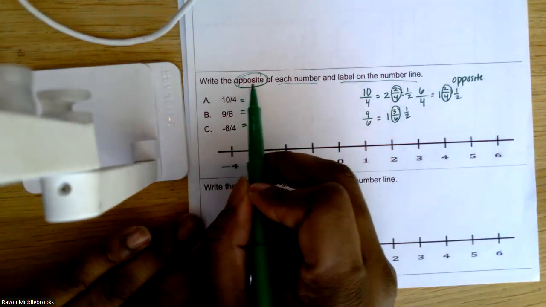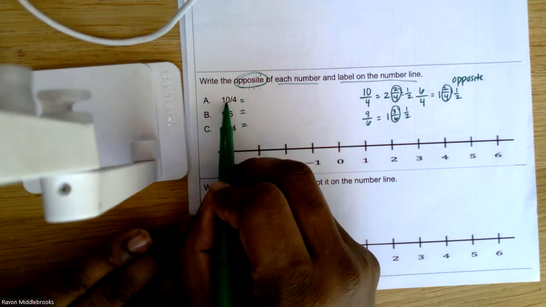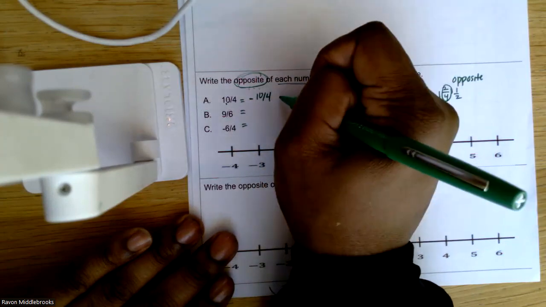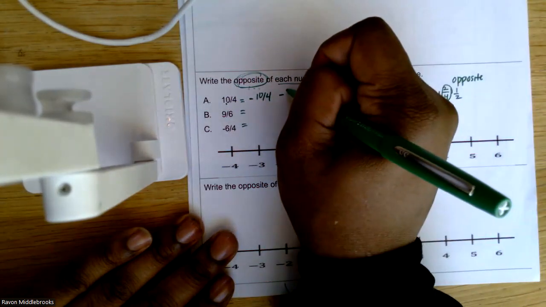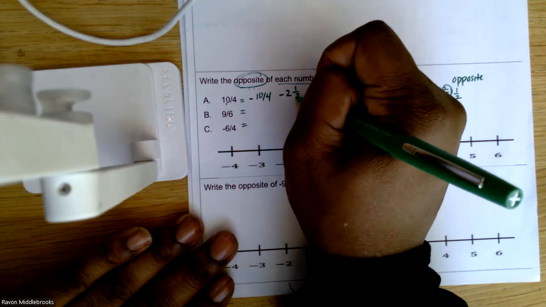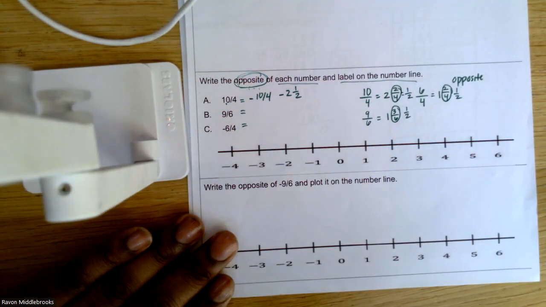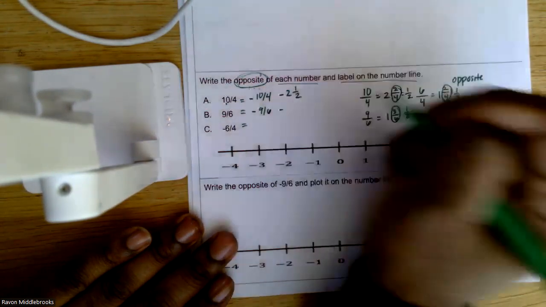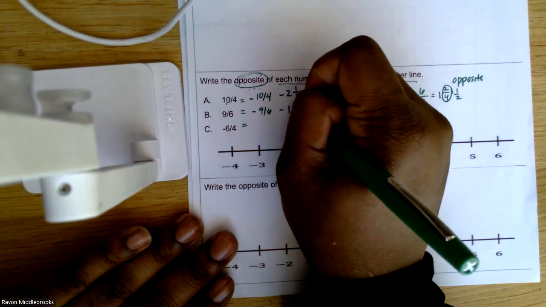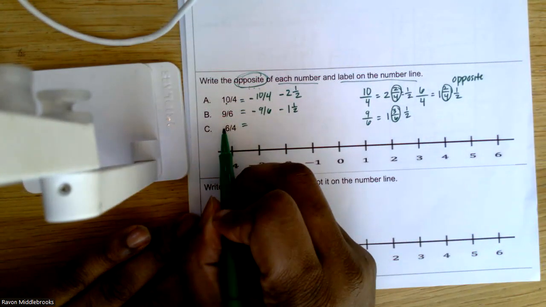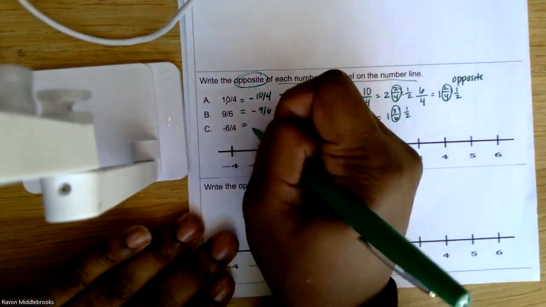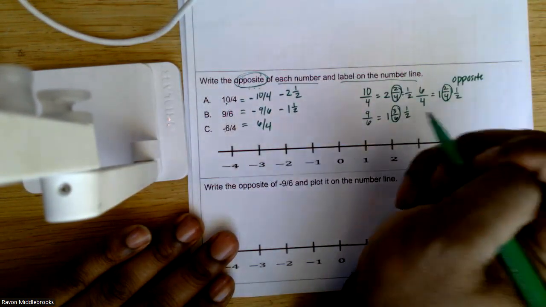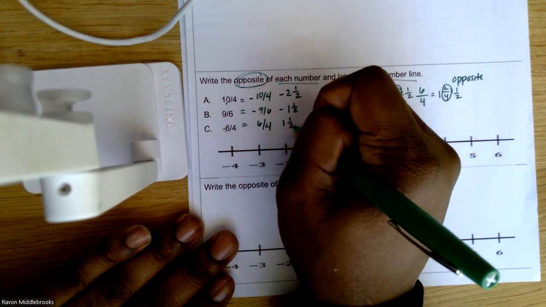But it says write the opposite. So the opposite of 10 over 4 is negative 10 over 4 or negative 2 and 1/2. The opposite of 9 over 6 is negative 9 over 6 or negative 1 and 1/2. The opposite of negative is a positive, which is 6 over 4, which is positive 1 and 1/2.